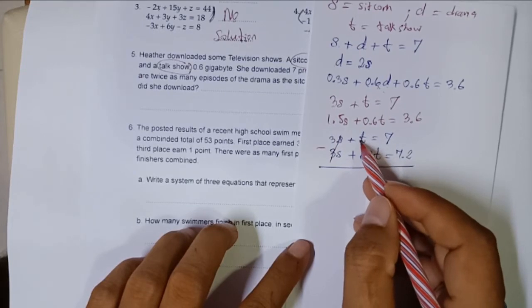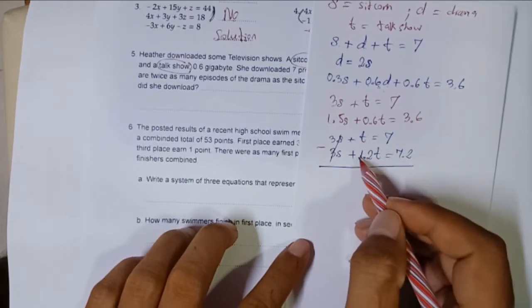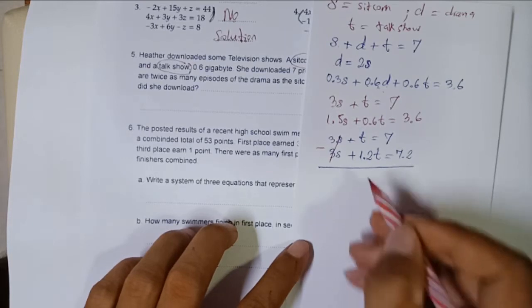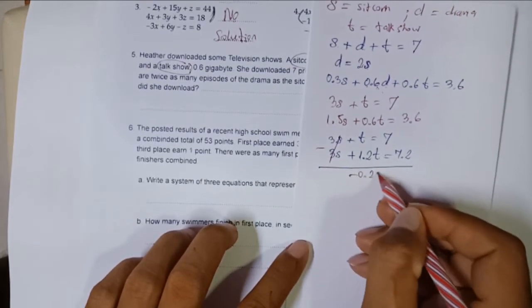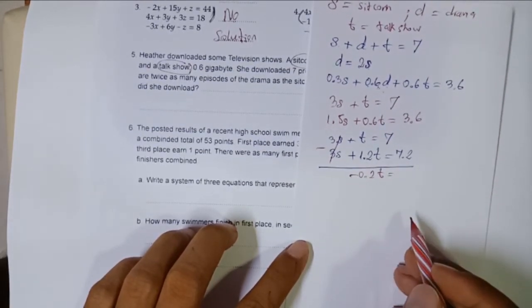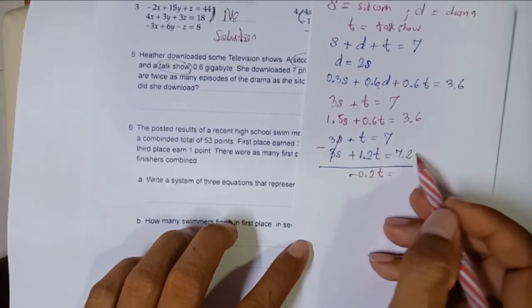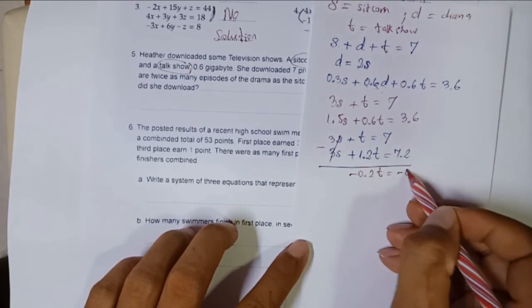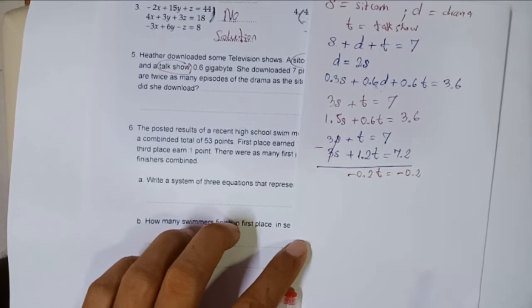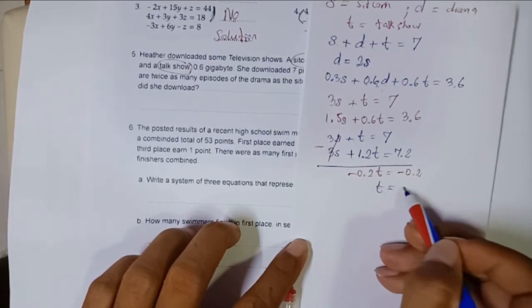This is by default 1 minus 1.2, I'm going to give you a minus 0.2. T equal to 7 minus 7.2 also gives you a minus 0.2 as well. So from that, T is equal to 1.